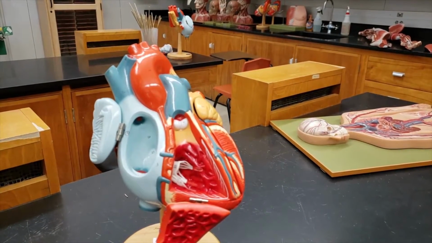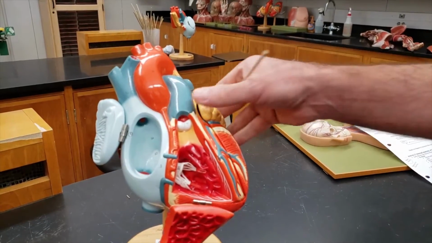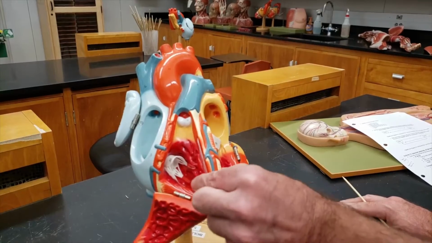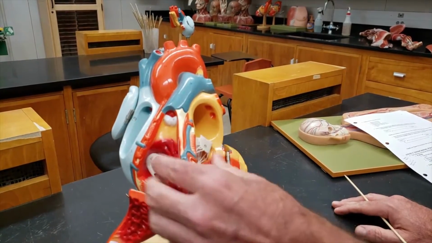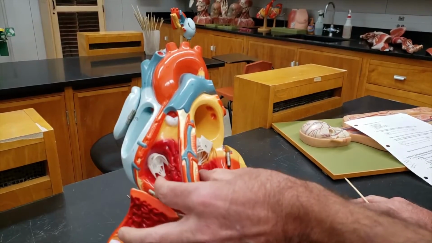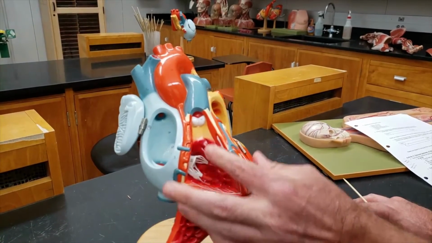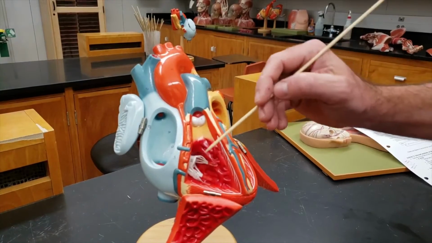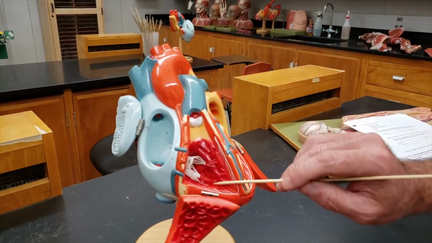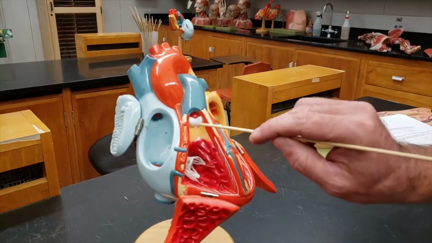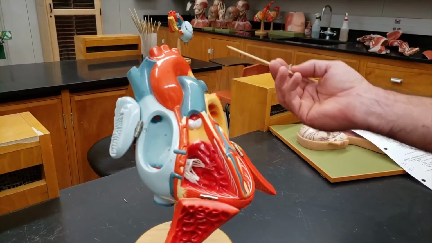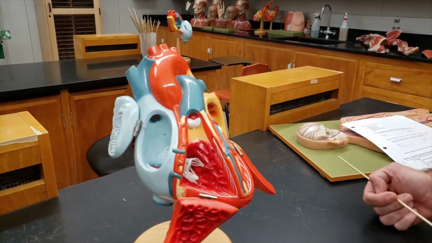Next, we're going to look at the right ventricle here. You see the right ventricle, and I'm going to grab onto the interventricular septum. It's the wall that separates the right ventricle from the left ventricle, right? So this is the right ventricle here. Deoxygenated blood would flow through. It would drop through the tricuspid valve and would be pumped through the pulmonary semilunar valve into the pulmonary trunk. It would then go on to the lungs and become oxygenated.